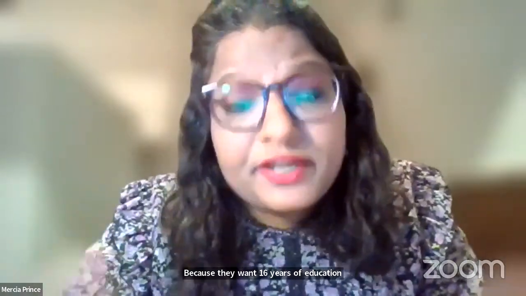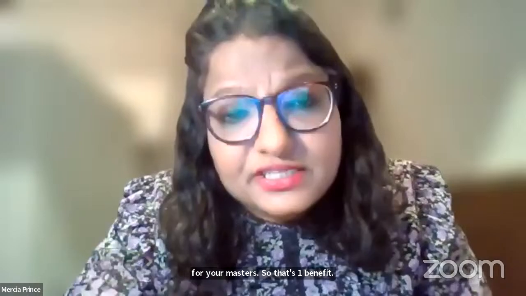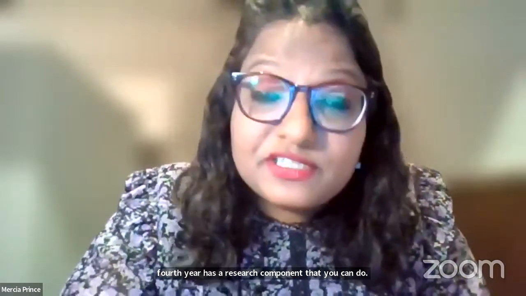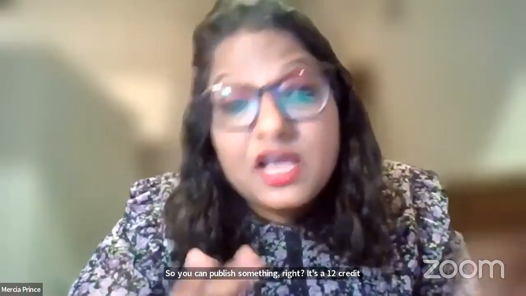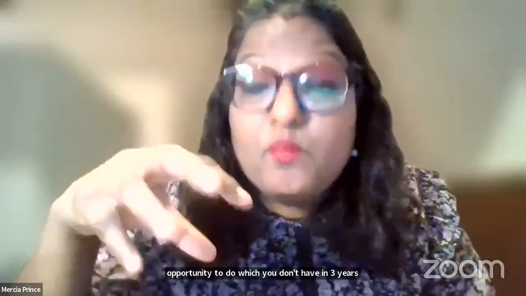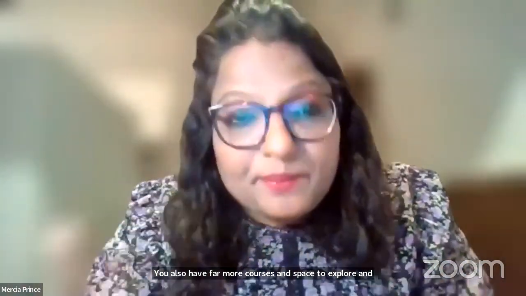So that's one benefit. But having said that, even if you don't want to do that, the 4th year has a research component that you can do. So you can publish something, right? It's a 12-credit research paper. So that's something that you have the opportunity to do, which you don't have in 3 years. You also have far more courses and space to explore and do more in-depth courses within your major. So I think these are some benefits.